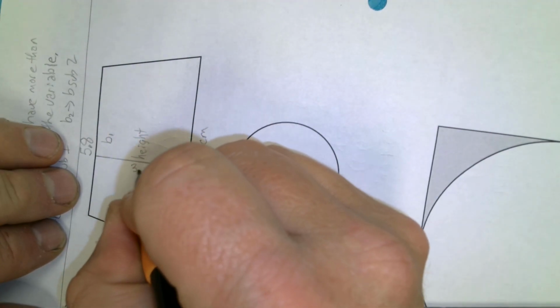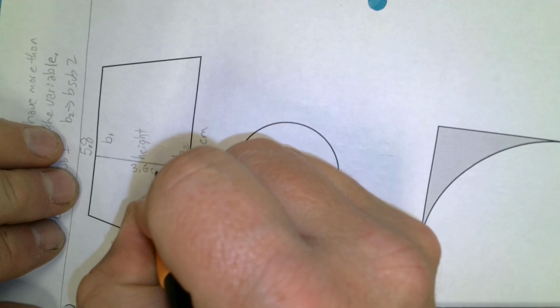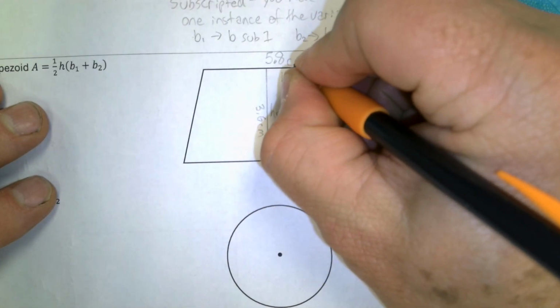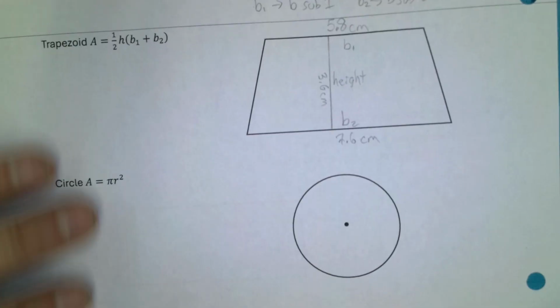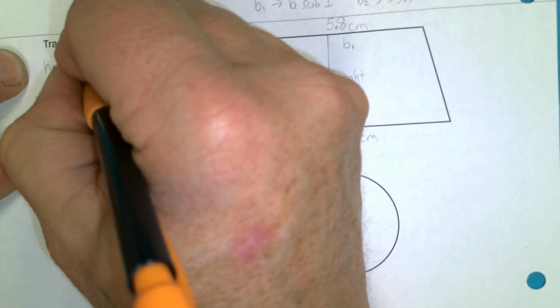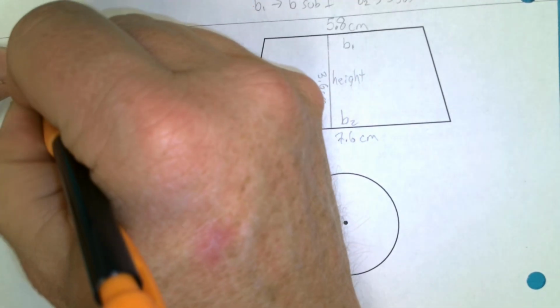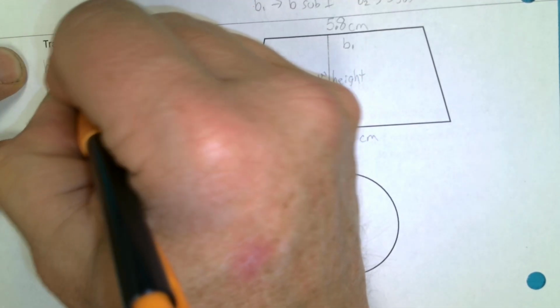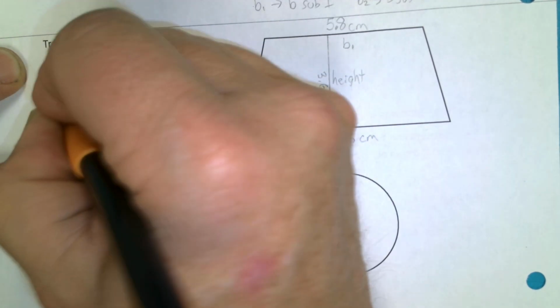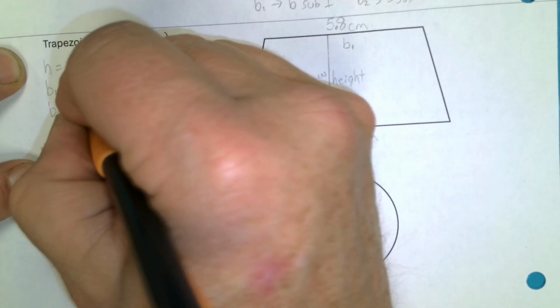So we'll say that this is 3.6 centimeters. So once again, H is going to be our height. B1 is our top base. B sub 2 is our bottom base.